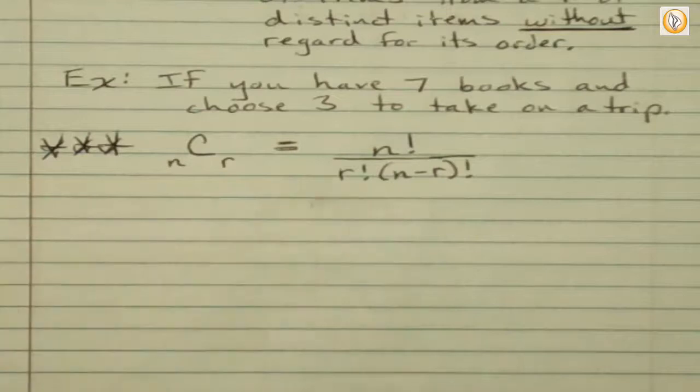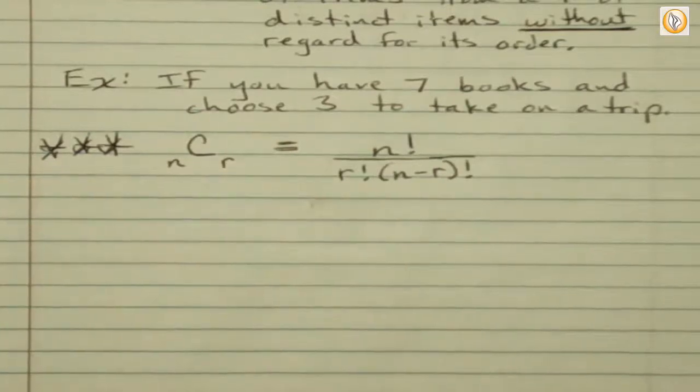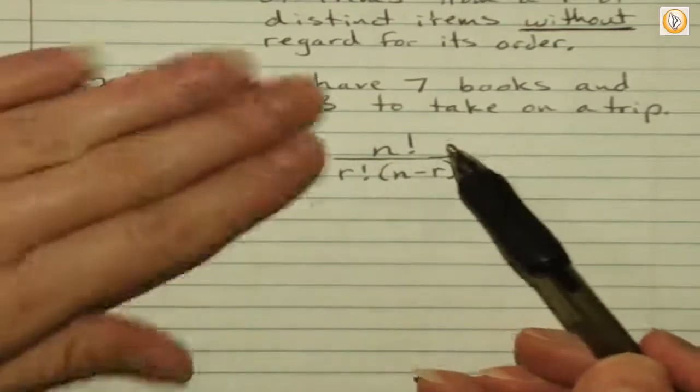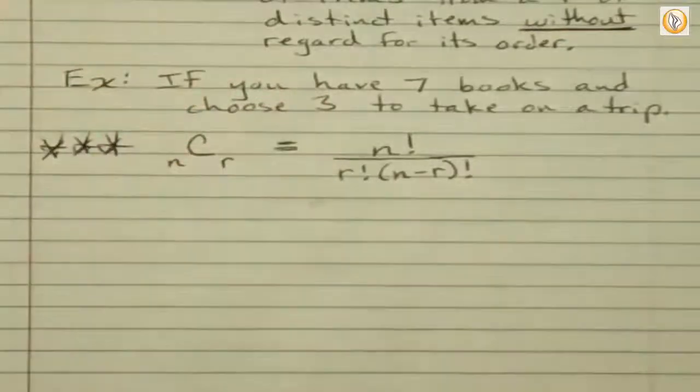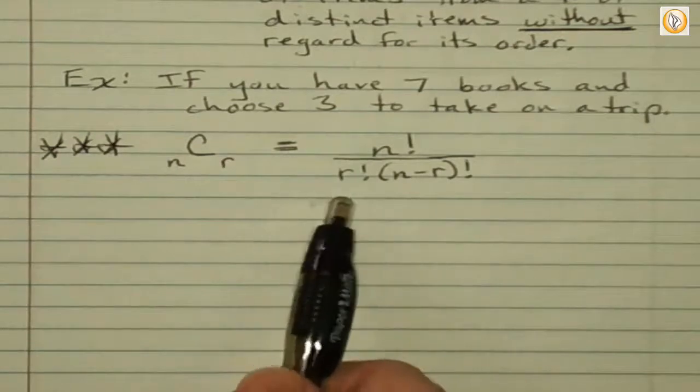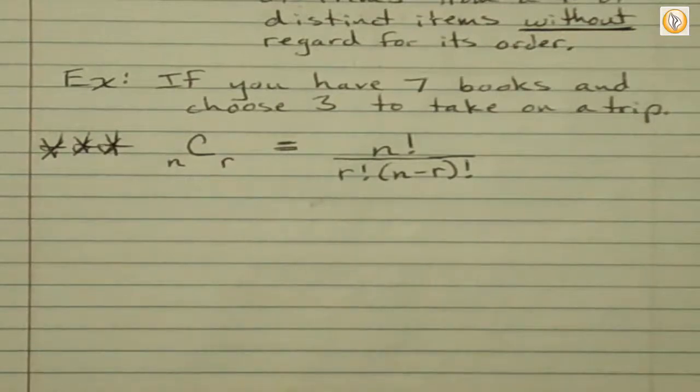Okay? That's the difference. On your test, I'm going to give you a formula like this right here, and you have to tell me if it's combination or permutation. You're going to have to know the difference. You think, that's easy. The only difference is that. Till I give you the test. Every year, I have kids miss that because they're overconfident.